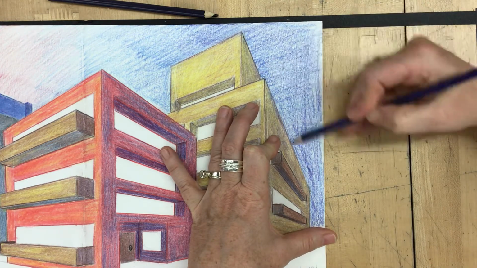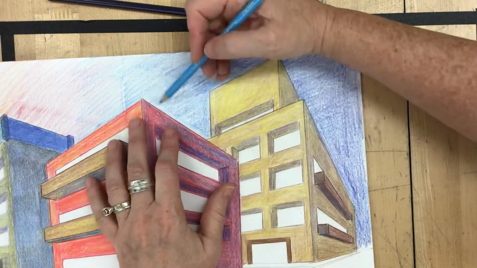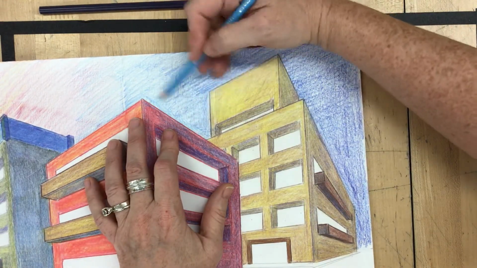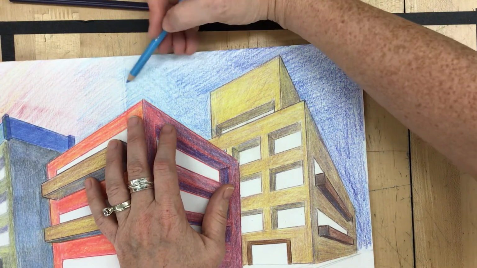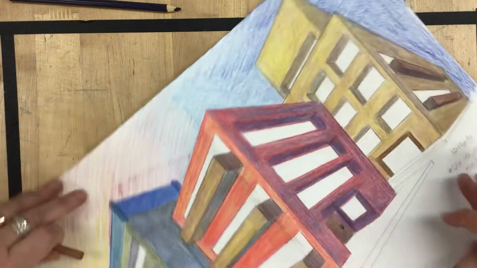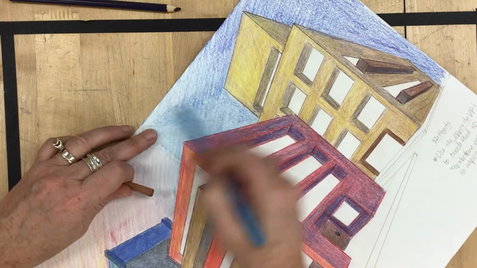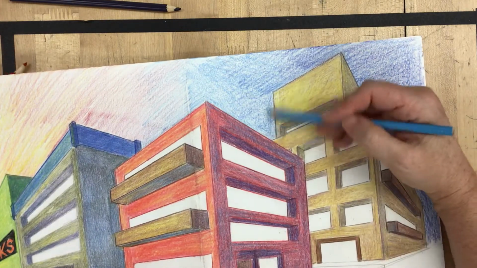And again, if you've got phantom lines, like I've got phantom lines that are starting to show up from where I erased, that's okay. But we want enough pencil down that when we go to burnish it with the blender, it's going to fill that paper in and give us that nice pastel look.